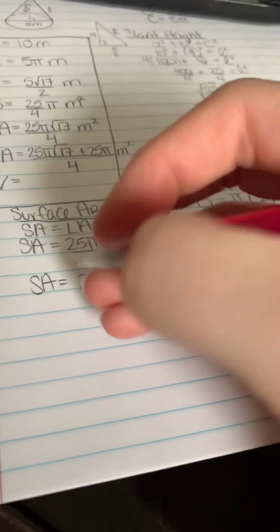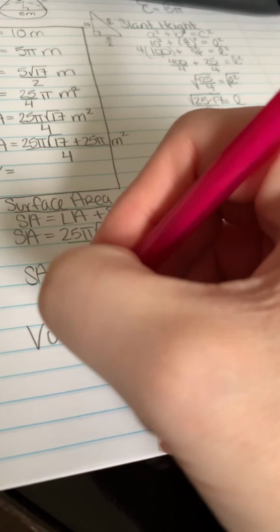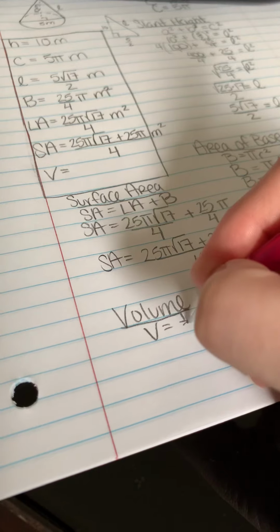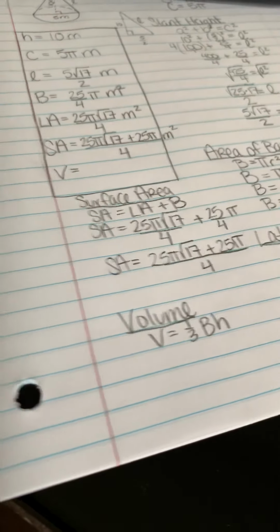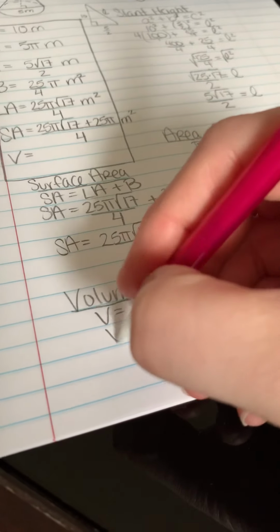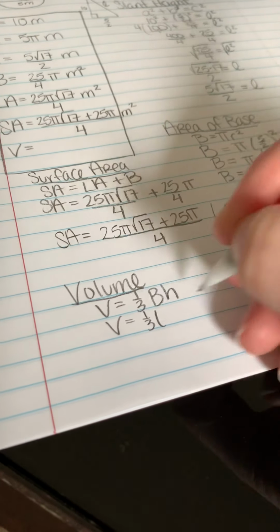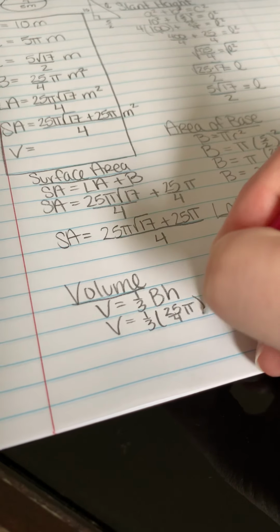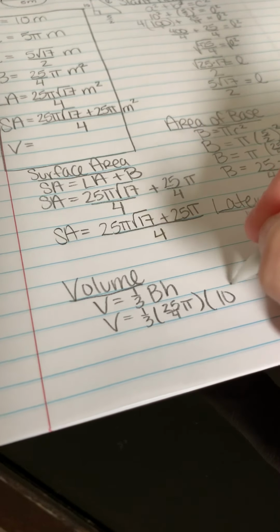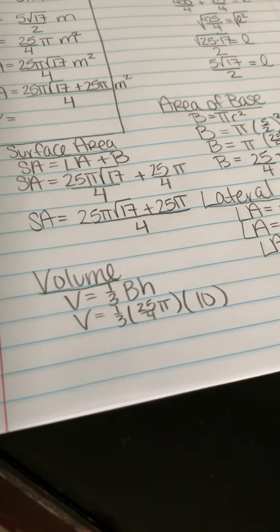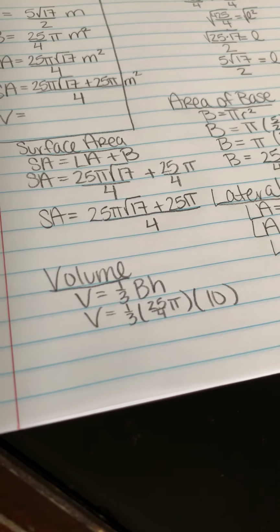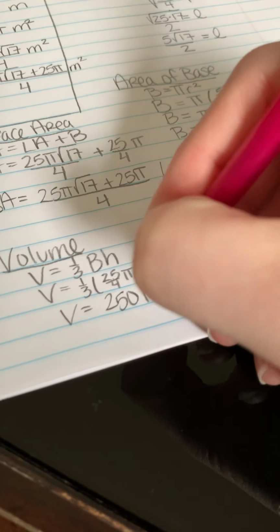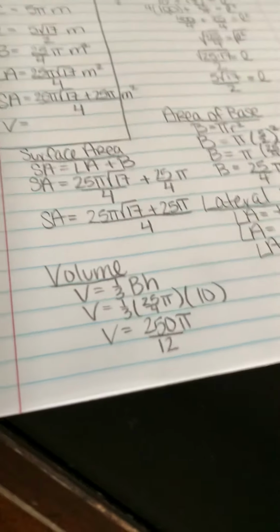And last but not least, volume. Okay, volume is 1/3 base times height. 1/3 times a base of 25 fourths pi times a height of 10. Okay, go ahead and multiply. We get 250 pi divided by 12.